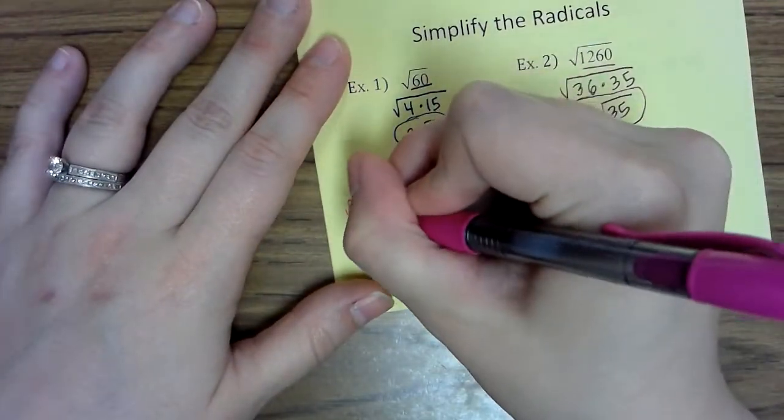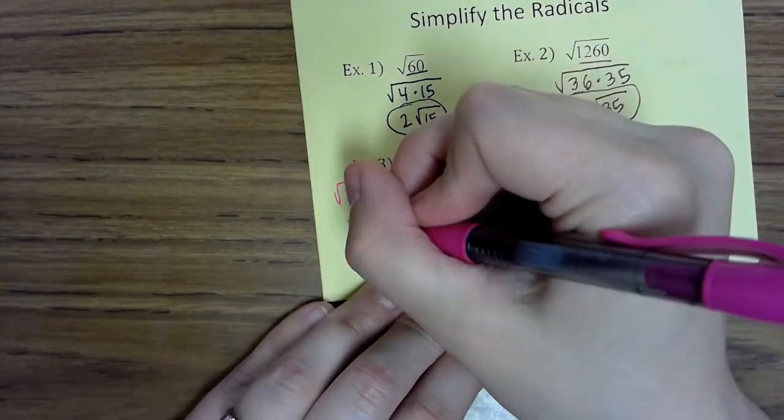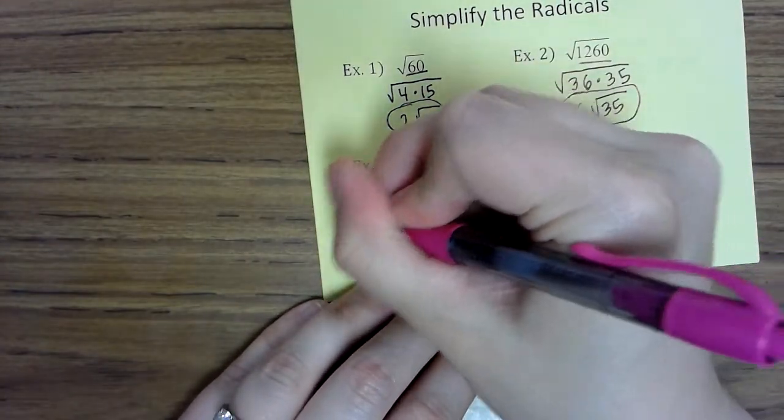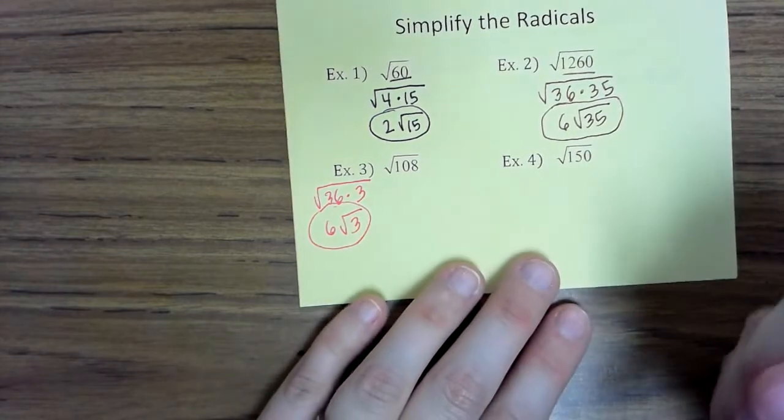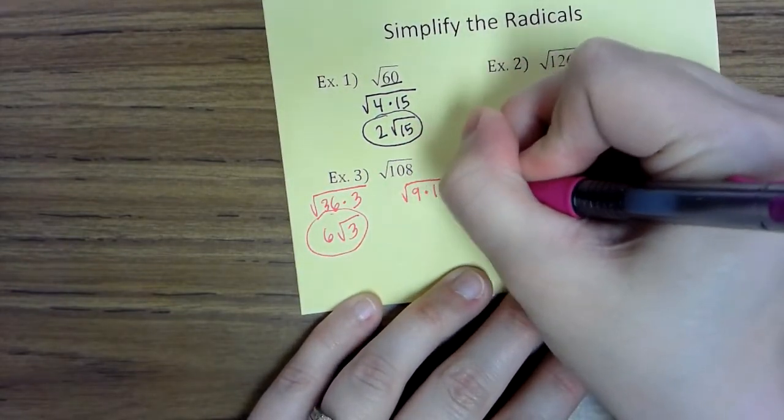108 is the same thing as 36 times 3. So I'm going to rewrite it that way first. Square root of 36 is 6. So I can bring down the square root of 3. I'm done. Okay, but let's say I knew off the top of my head that 108 was 9 times 12.